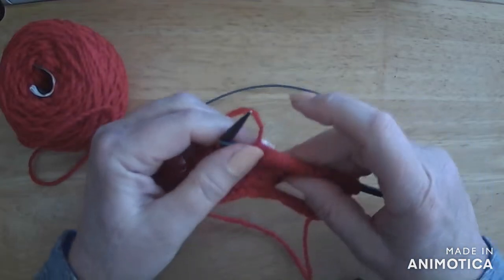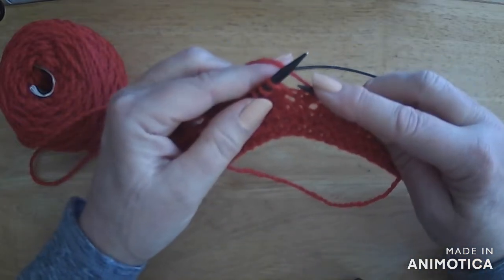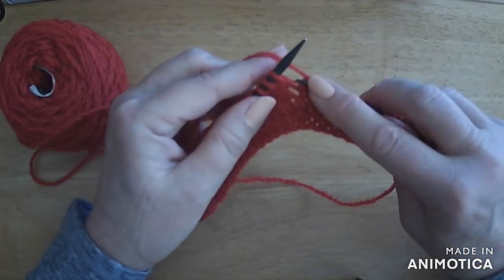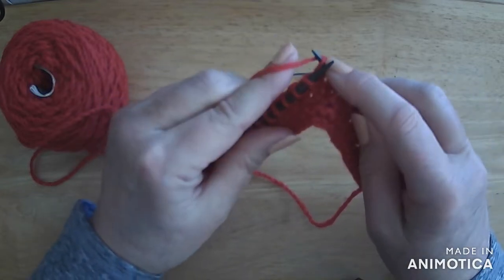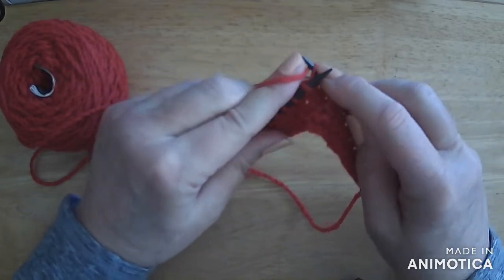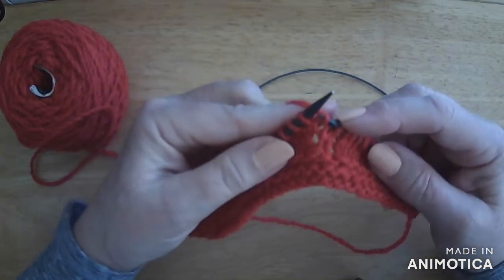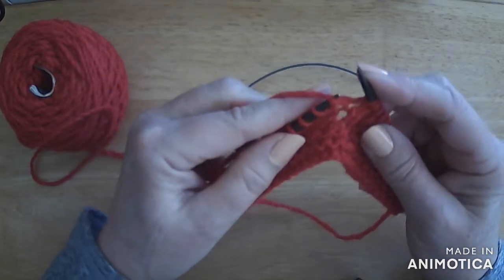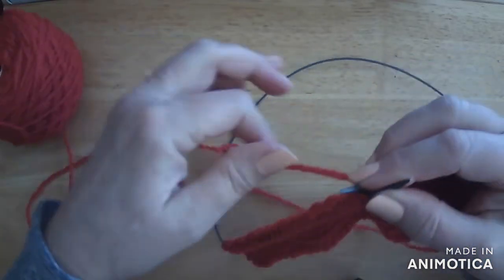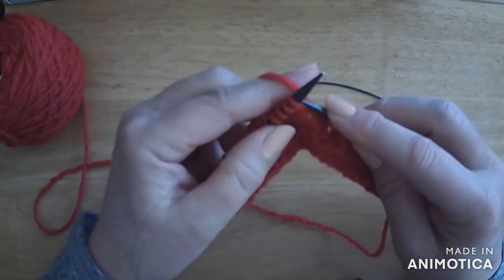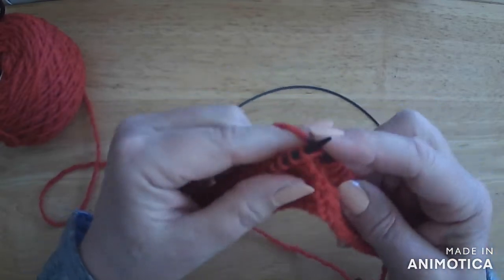And then I'm going to make another stitch again. So I'm just going to go from front to back. I pick up that bar in between, front to back, grab my yarn here and pull it through, and there's my new stitch. And then I'm going to knit 5 more stitches, and that'll bring us to where we're going to do our knit front and back increase.